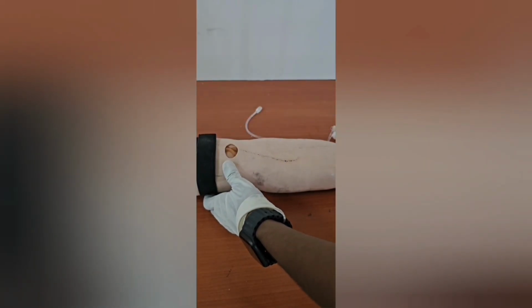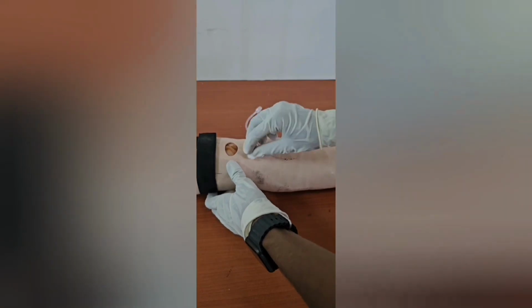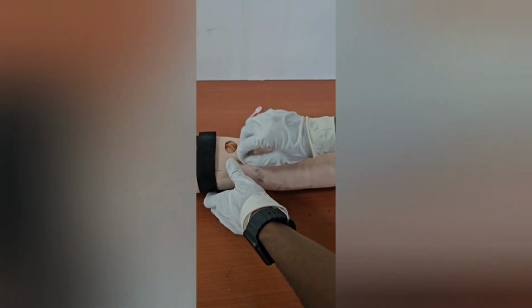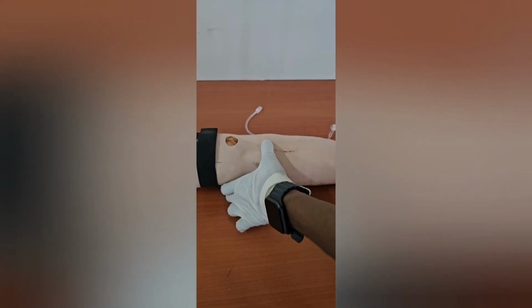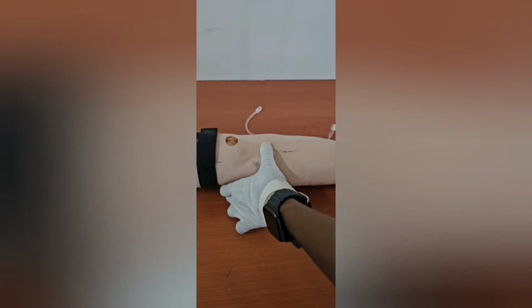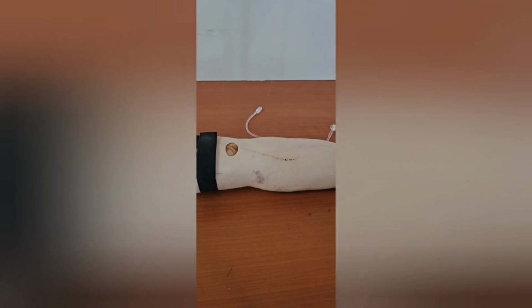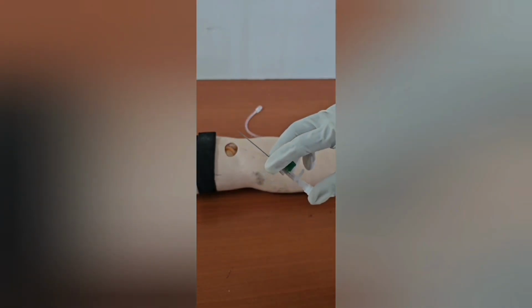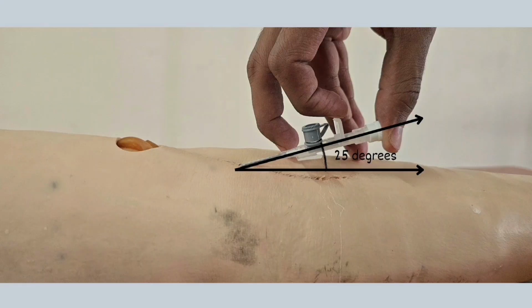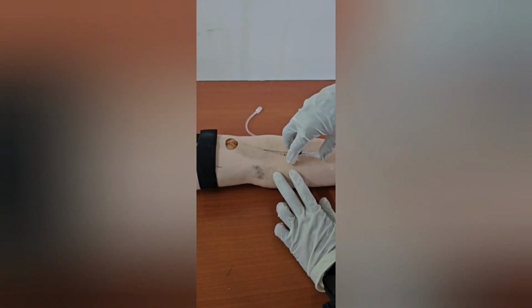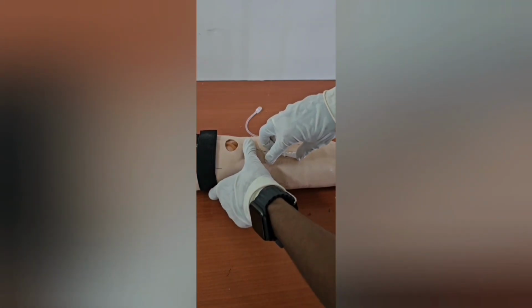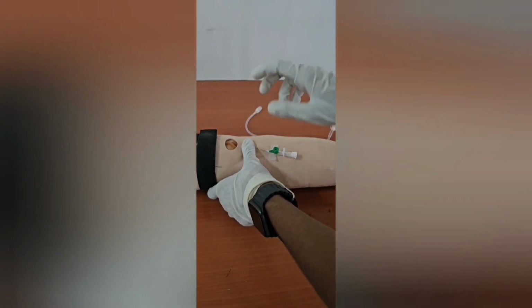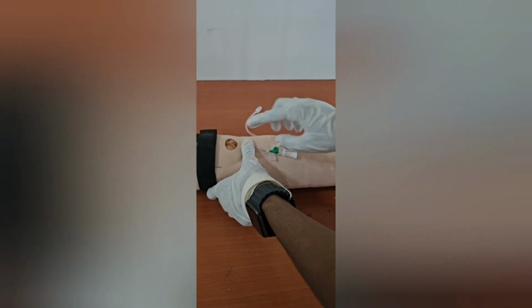Then disinfect the skin over the vein with sterile cotton soaked in spirit. Stabilize the vein by pulling skin taut in longitudinal direction with the non-dominant hand. Then insert the needle at an angle of 25 degrees. Puncture the skin and move the needle into the vein. Make sure to hold the syringe and needle steady. Aspirate briefly.